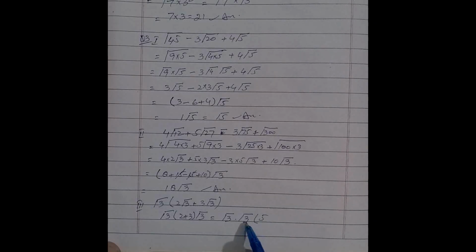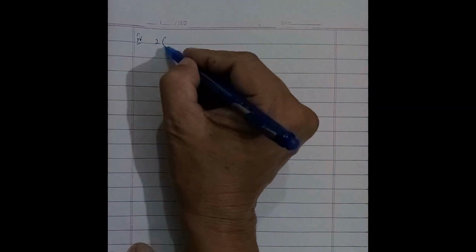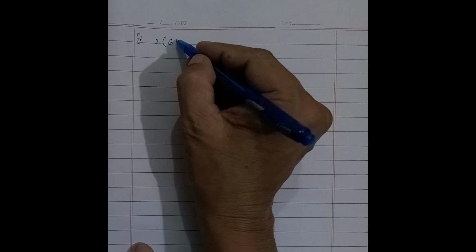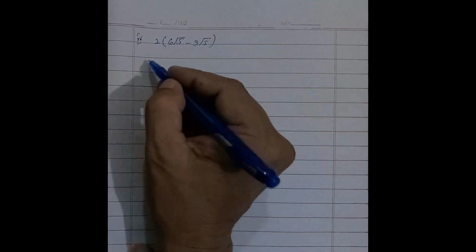The √3 multiplied by √3 gives 3, multiplied by 5 is equal to 15, in which 2 bracket 6√5 minus 3√5.